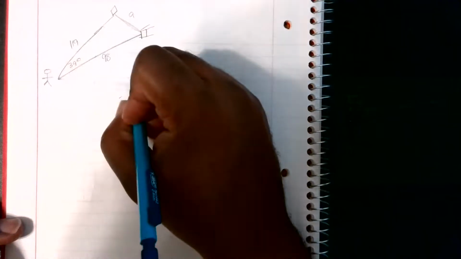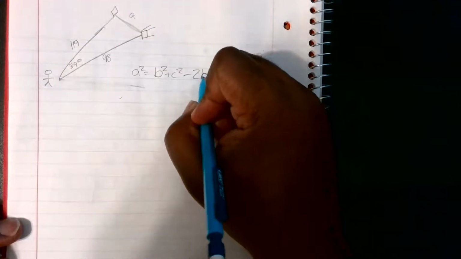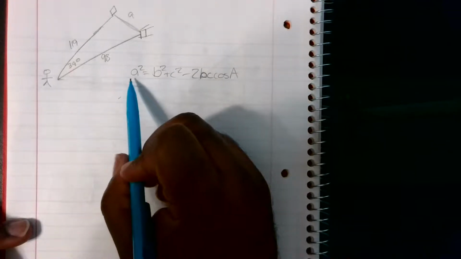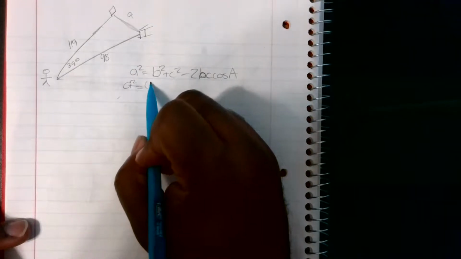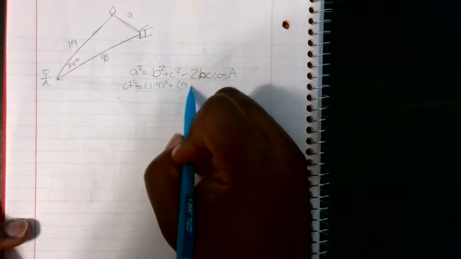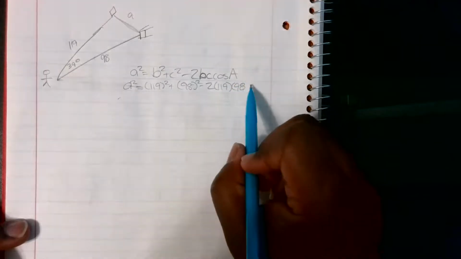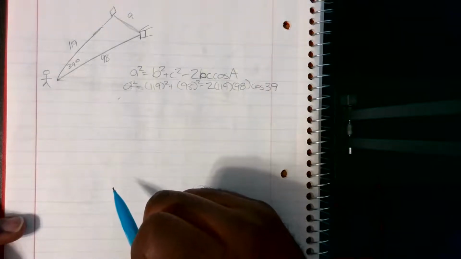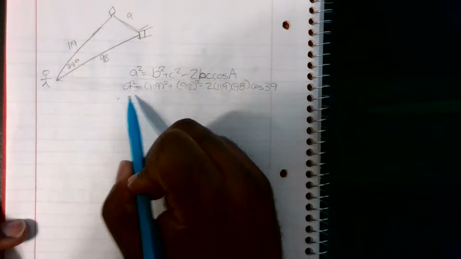So A squared is equal to B squared plus C squared minus 2BC cosine of big A. A we don't know, but we know B and C. So A squared is 119 squared plus 98 squared minus 2 times 119 times 98 cosine of 39. Can you see that? Yep. So, will the calculator work?